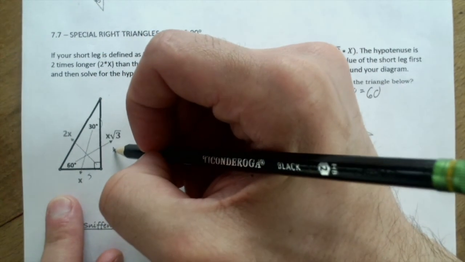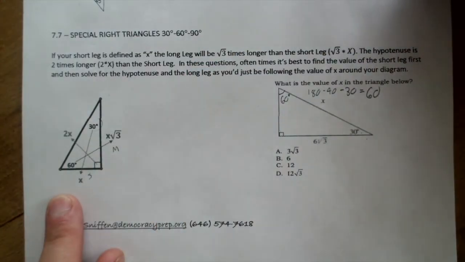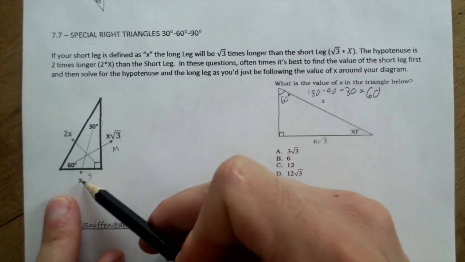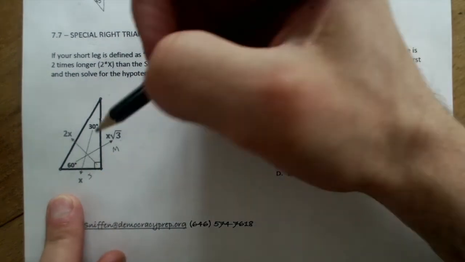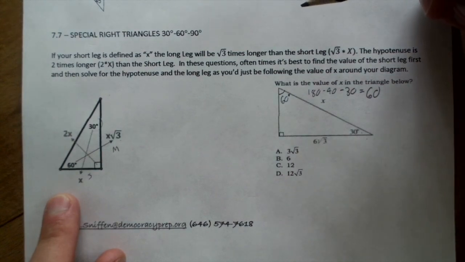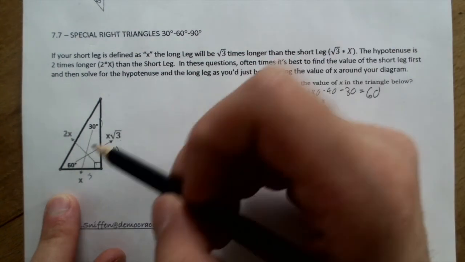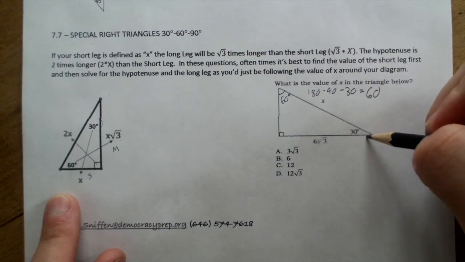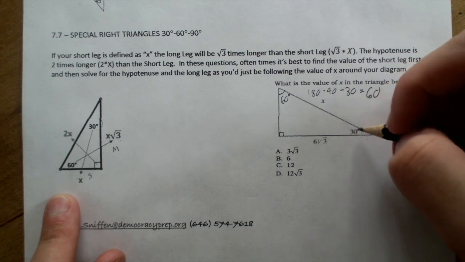Our medium side, still connected to the 90-degree angle, is going to be radical 3 times longer than our smallest side. And our hypotenuse, the side opposite our 90-degree angle, is going to be our 2x side.